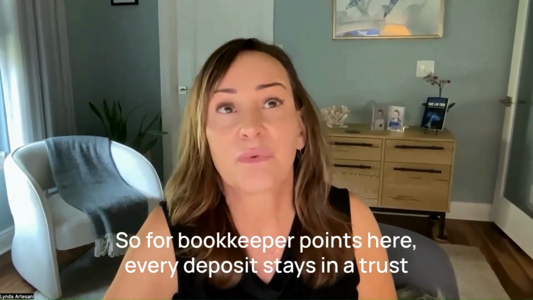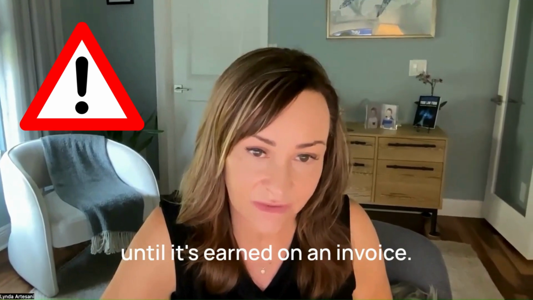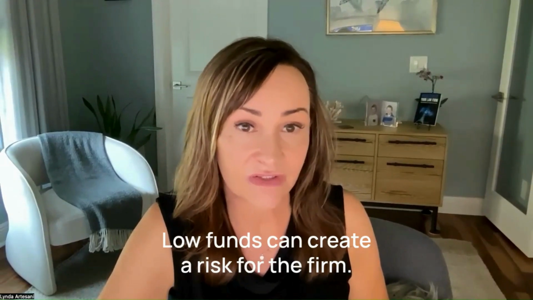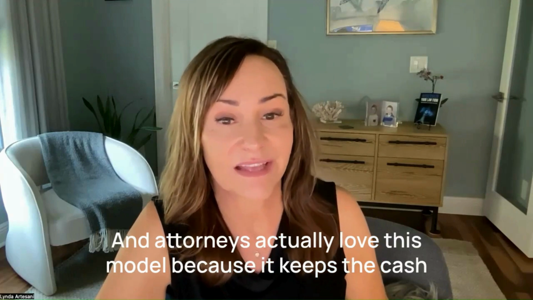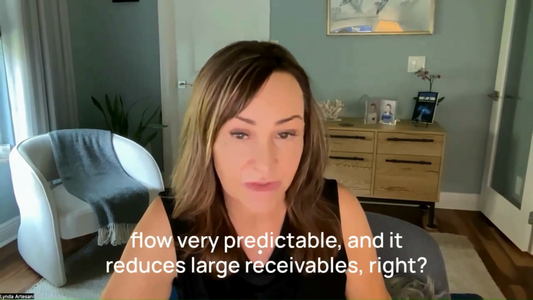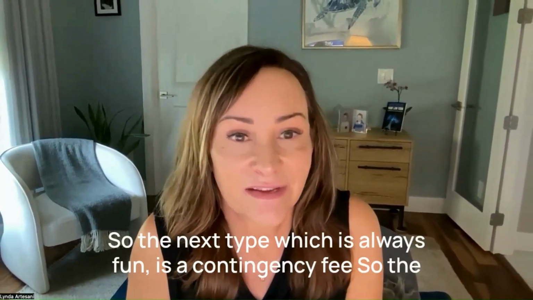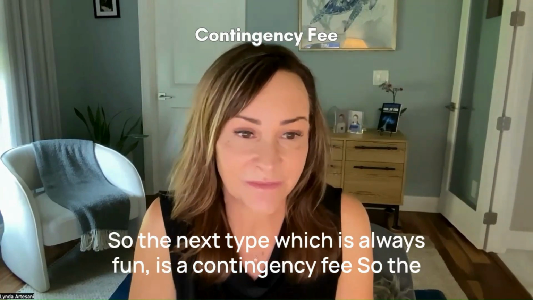So for bookkeeper points here, every deposit stays in trust until it's earned on an invoice. Monitor these balances. Low funds can create a risk for the firm. And attorneys actually love this model because it keeps the cash flow very predictable and it reduces large receivables, right? It eliminates that. So the next type, which is always fun, is a contingency fee.